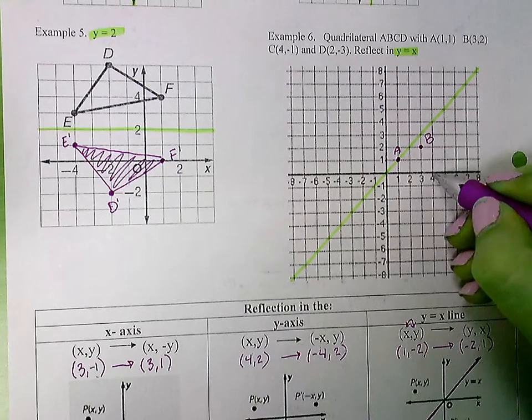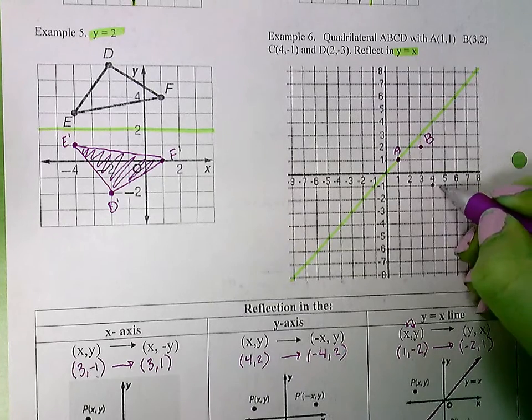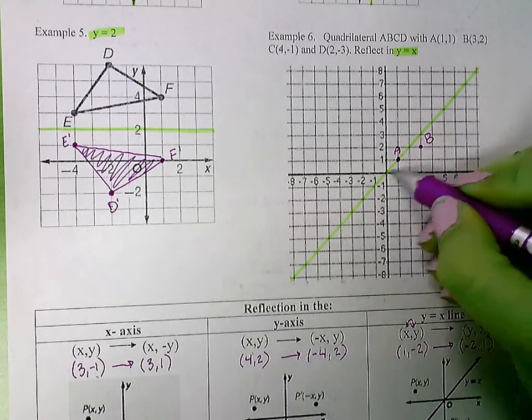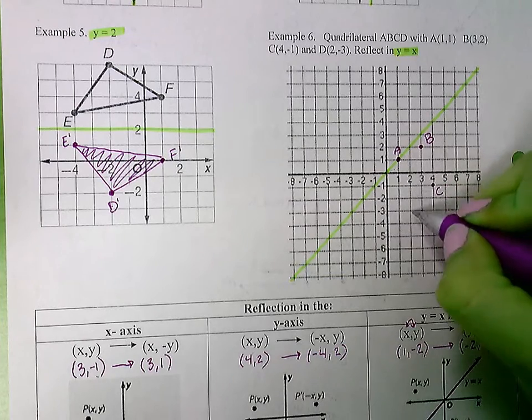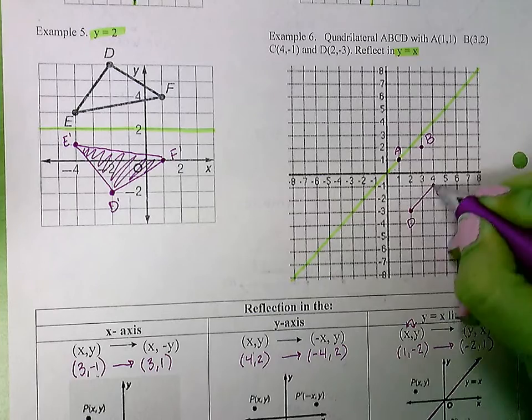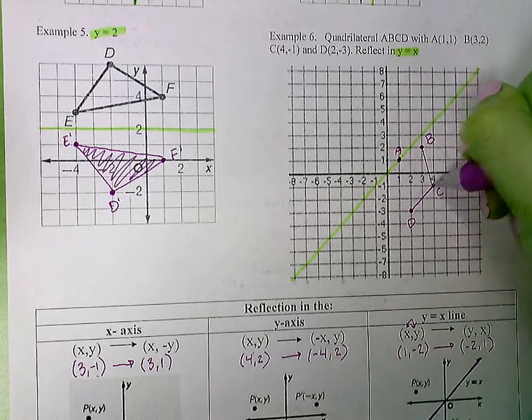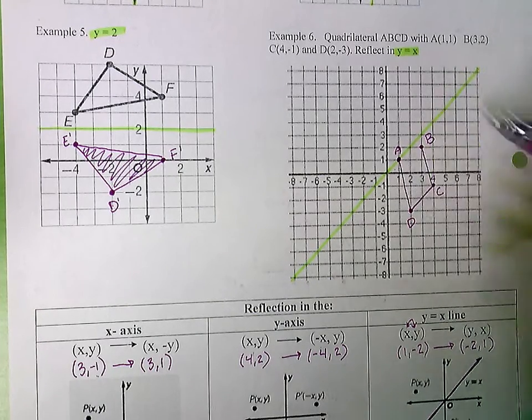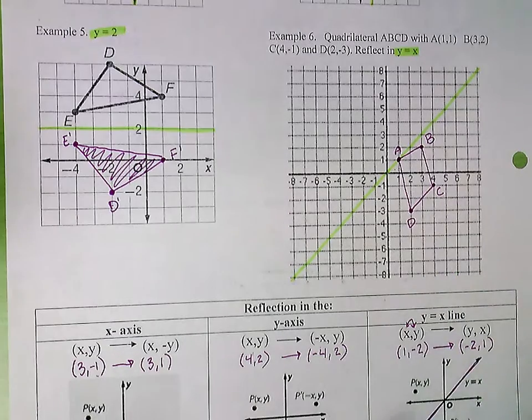C is at 4, -1. And D is at 2, -3. And then I want to connect those points. So this is my pre-image.